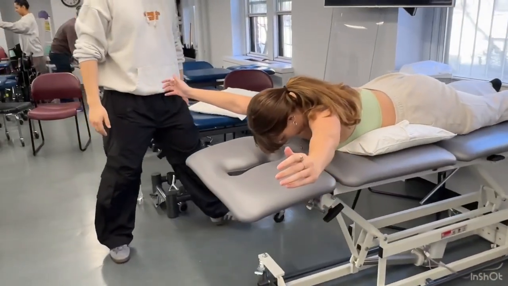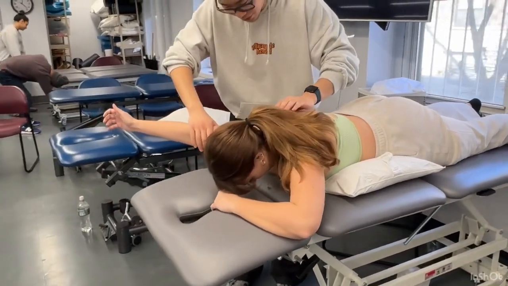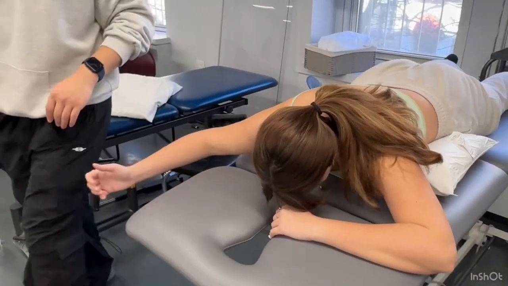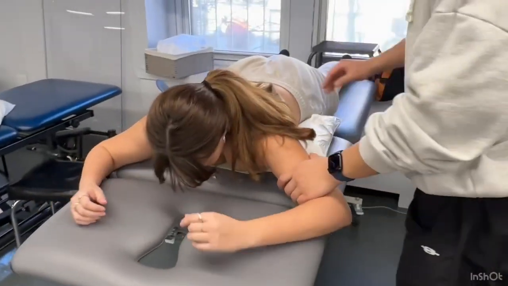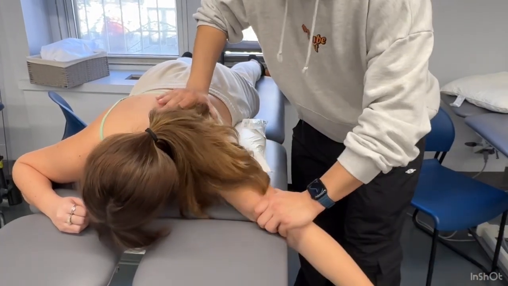She has the full range of motion against gravity, so that's going to be above or equal to 3. On both sides, she scored 3 out of 5 for the middle trap and lower trap.